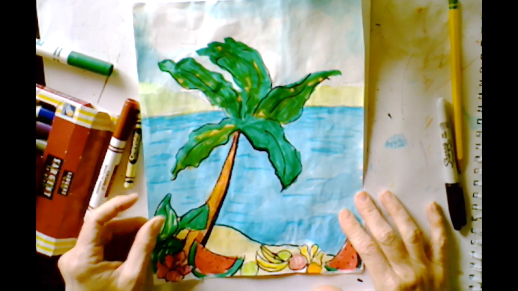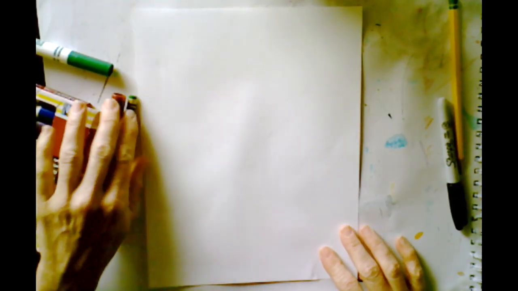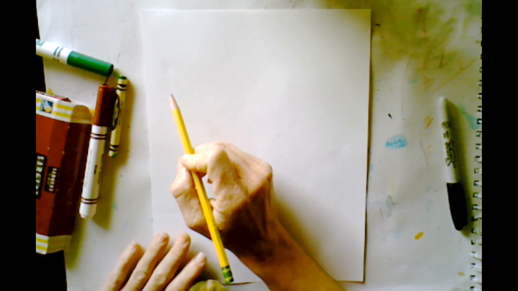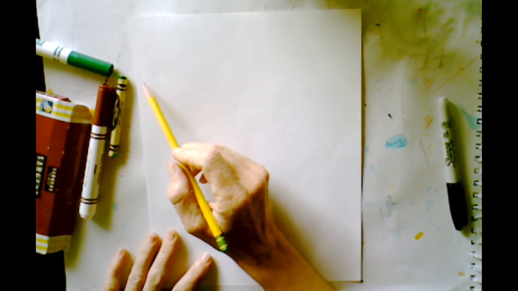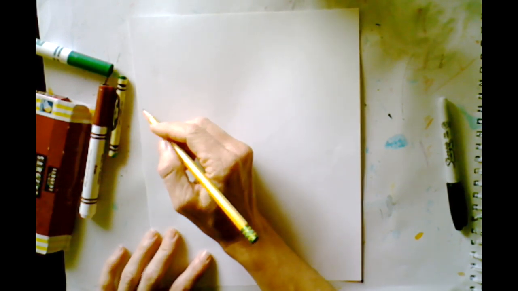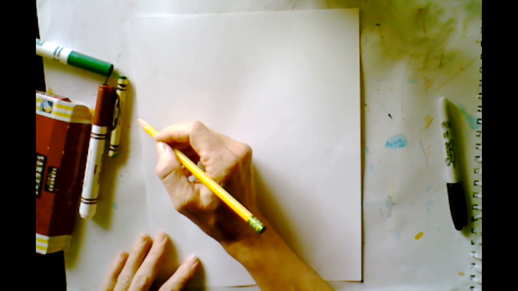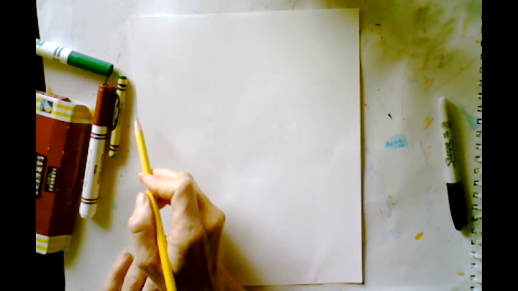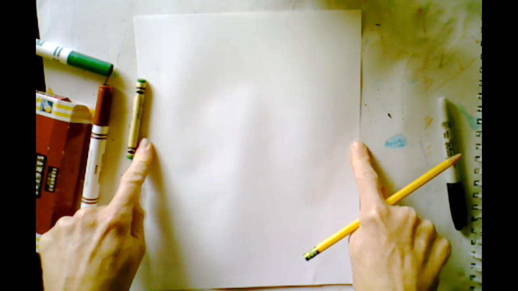We are going to get started. I'm going to be drawing with a variety of materials today, but I'm going to start with a pencil. That way I can map out the objects in my painting lightly, and then I can go over it later with my colors and markers and things like that. So let's start by finding the middle of our paper, and we're going to be drawing with our paper in portrait mode, so vertically up and down.